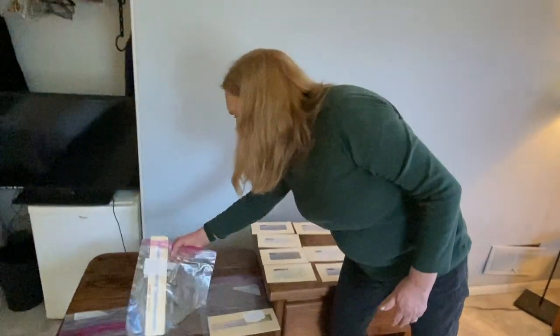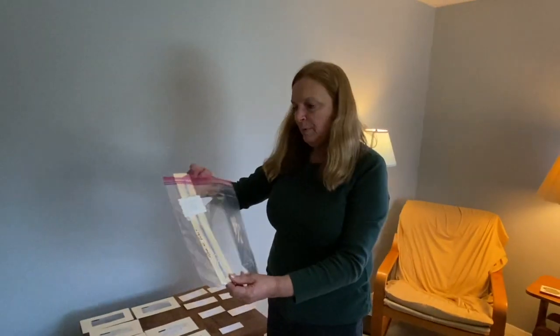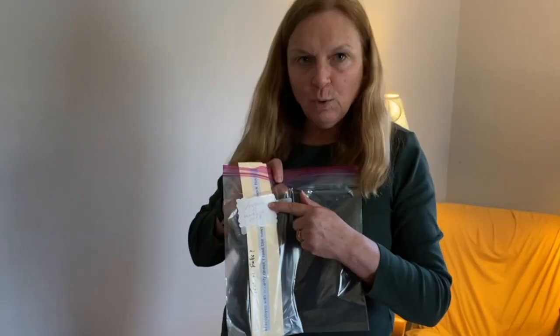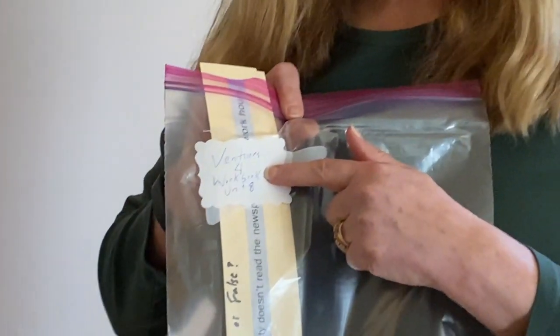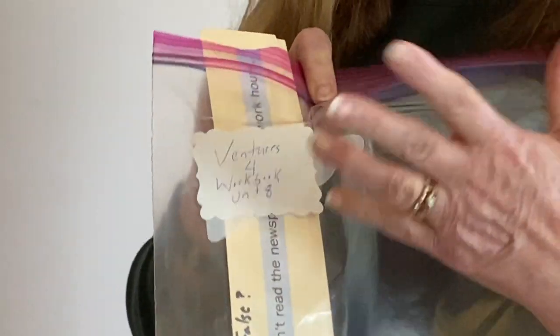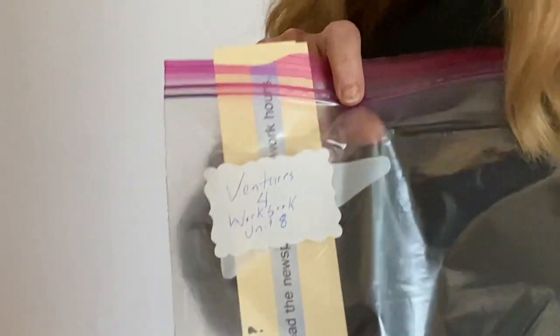I've learned the hard way that every time you prepare materials, you need to label it. What book is it from? What unit is it from? Is it from the workbook? Is it from the textbook? Is it from Ventures 1, 2, 3, or 4? Because I've gotten myself mixed up on figuring out what goes where.